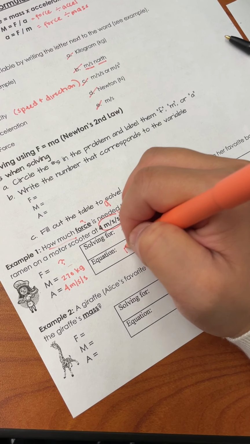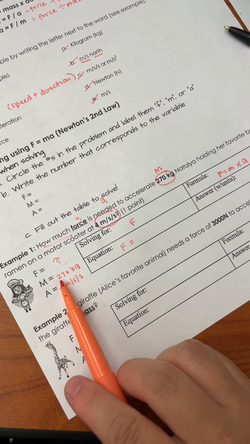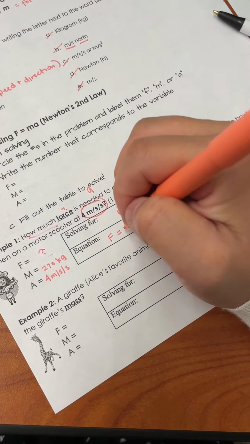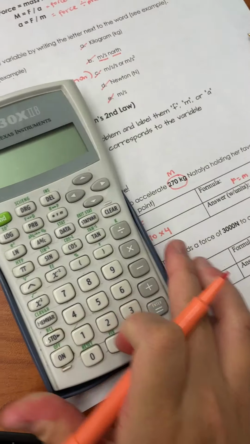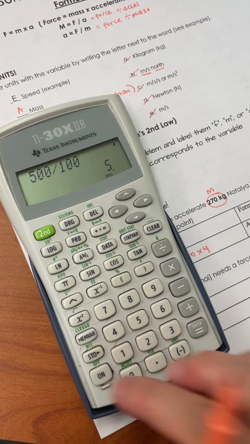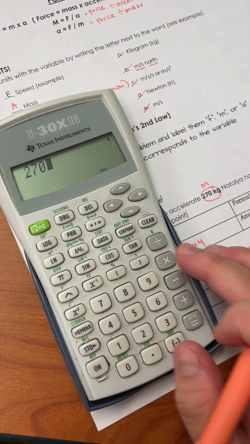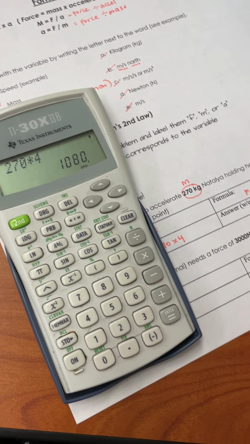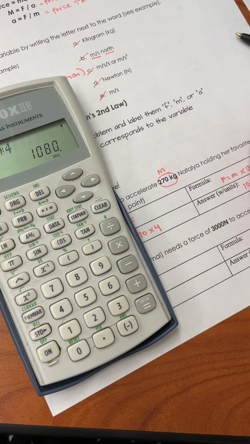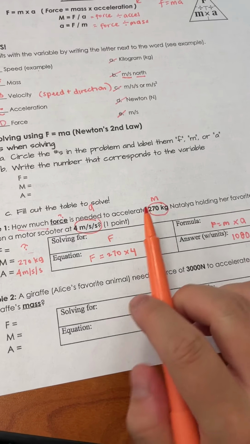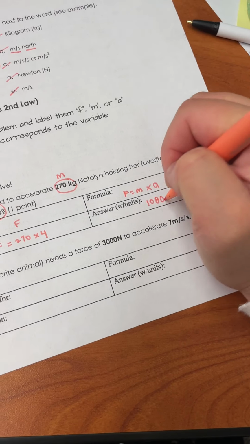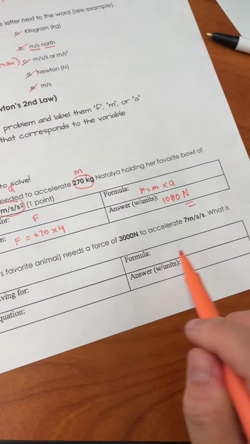So the equation, I plug it in, F equals M, 270 times 4. Using my calculator, 270 times 4, 1080. And you can always use a calculator on your Chromebook to solve these problems. So what are the units of force? I have to add capital N, newtons. No naked numbers.